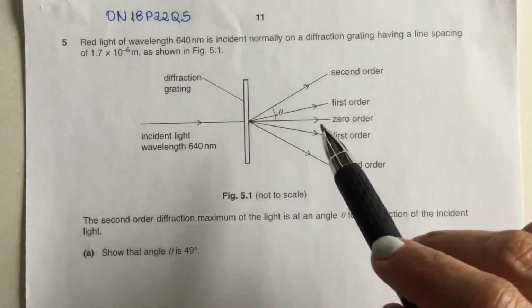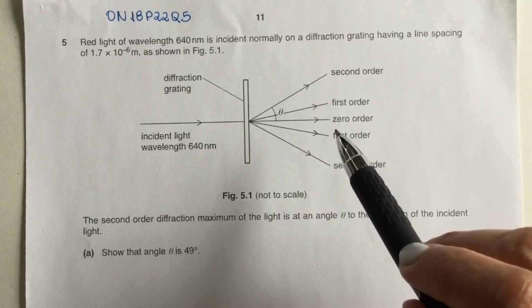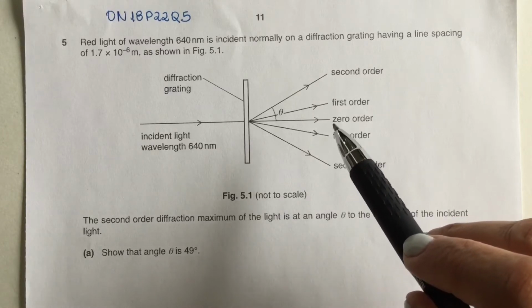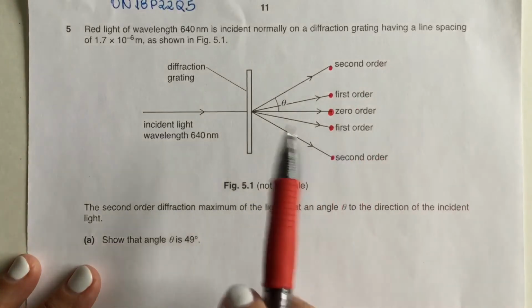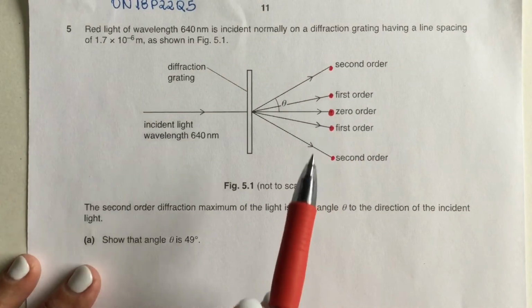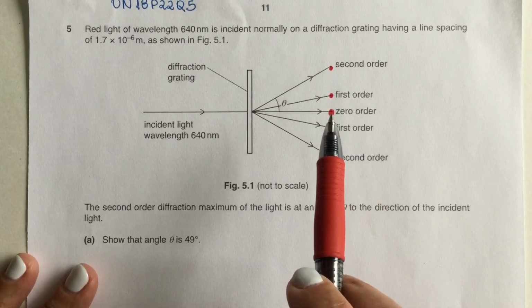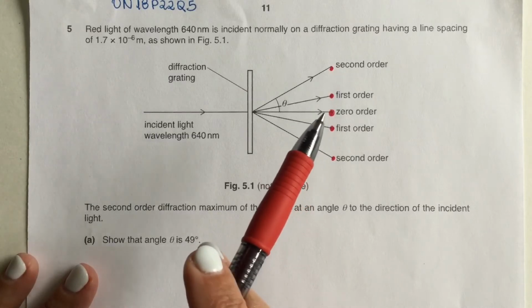The waves are going to arrive here with a phase difference of 0, which means that there will be only constructive interference, so that's why it will be brighter. So I placed some red dots here to illustrate that the zero order dot or circle is brighter than the other ones, and it's bigger too.